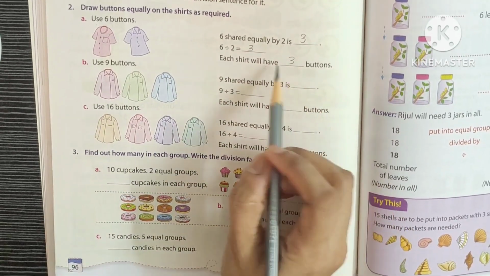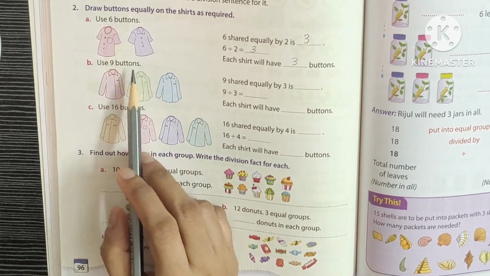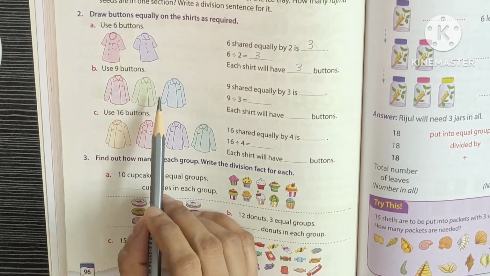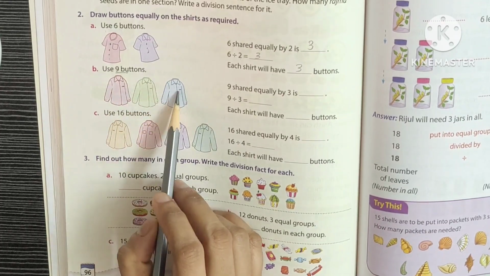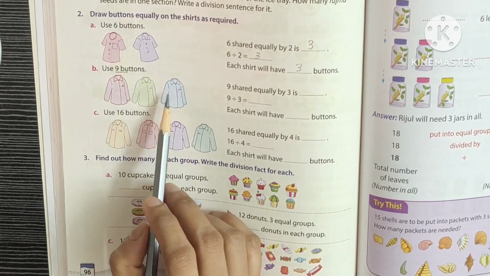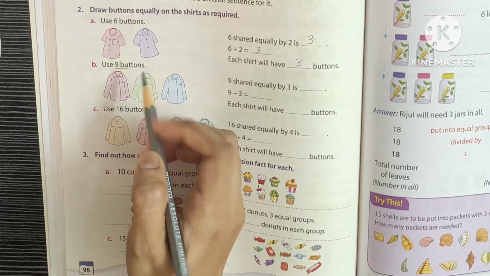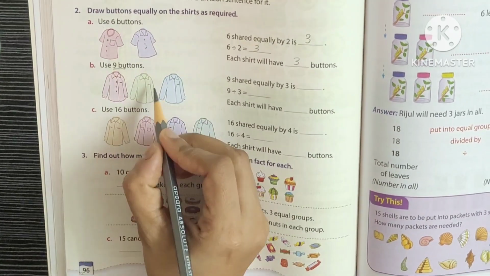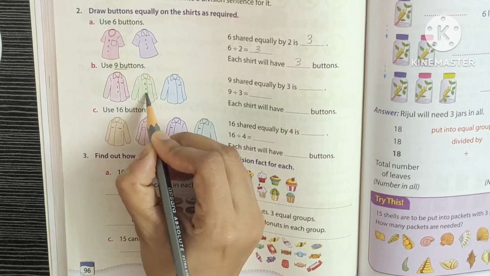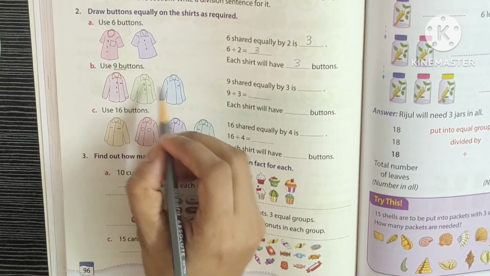Okay. Next, use 9 buttons. We have to equally share 9 buttons to these 3 shirts. 1, 2, 3. 1, 2, 3. That makes 6.